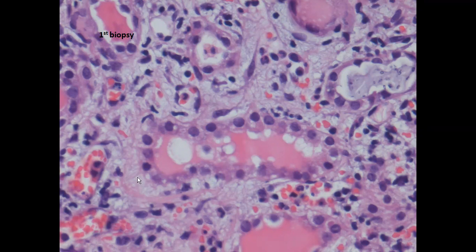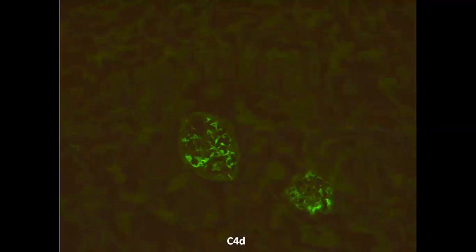The moment you see RBCs in the interstitium, or congested PTCs, or tubules with RBC cast, we should always look for vascular rejection. But there was no evidence of vascular rejection in this biopsy. C4D was negative. This is C4D immunofluorescence. When I say negative, that means there is no staining in the peritubular capillaries. Normally in C4D immunofluorescence, you get to see mesangial staining, and that is how you know that your C4D is working, because normal glomerular mesangium should be positive for C4D, which was seen in this case, but there was no staining in the peritubular capillary.